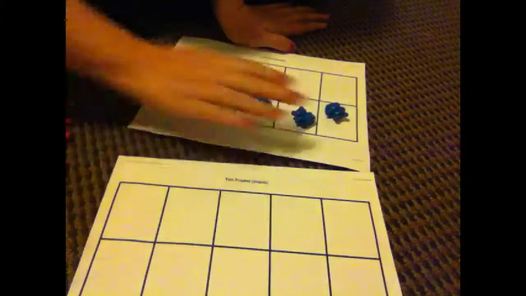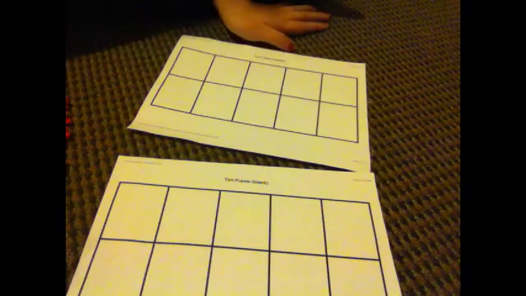And that's just a quick way to add, because we can recognize that we already have 10 if one of our 10 frames is filled up.